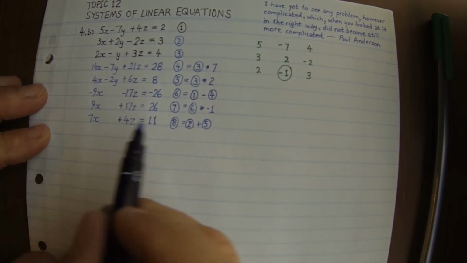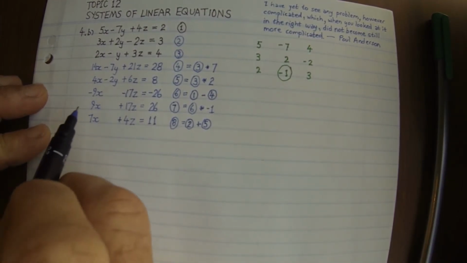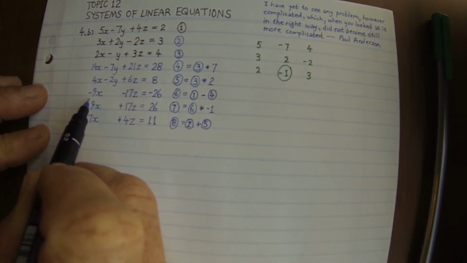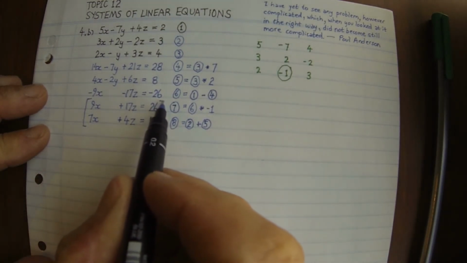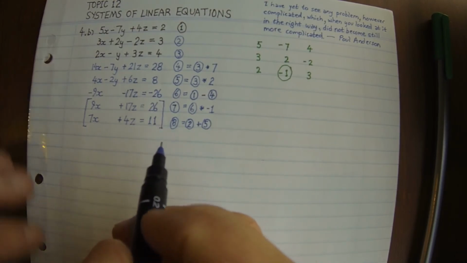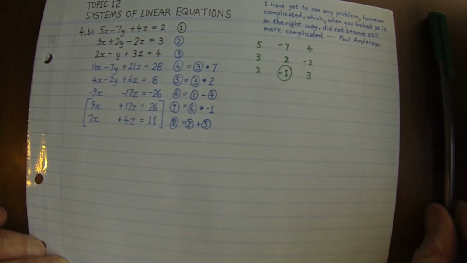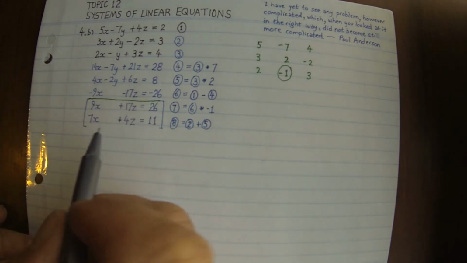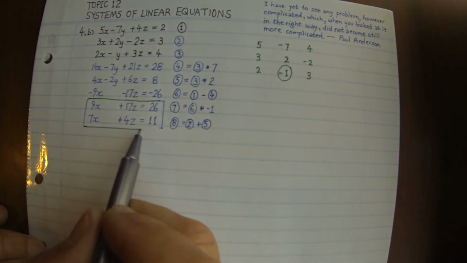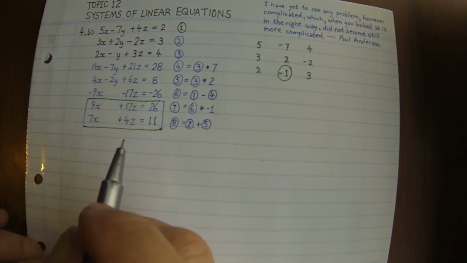So we're happy, and essentially I could stop here, but I've reduced the original set of 3 equations in 3 unknowns into a set of 2 equations in 2 unknowns which you should be able to solve.